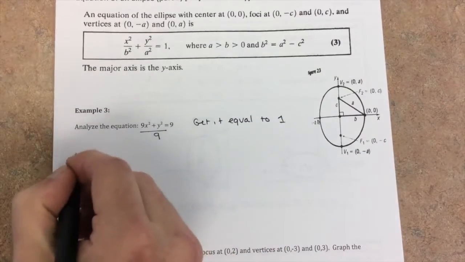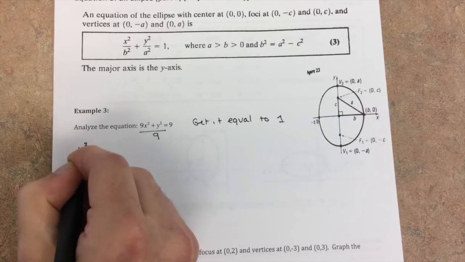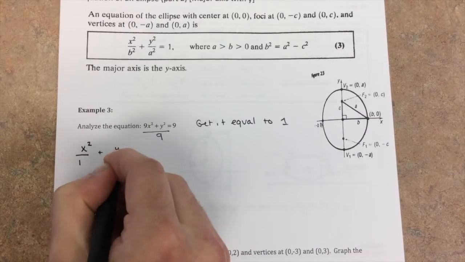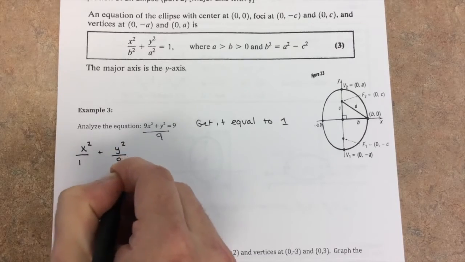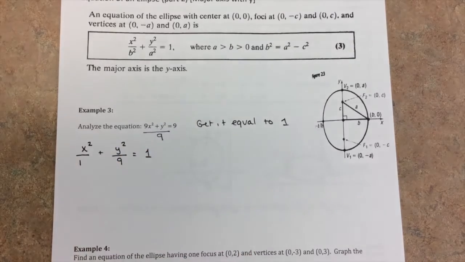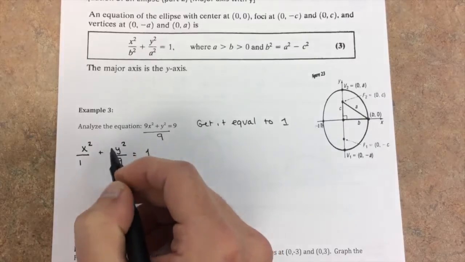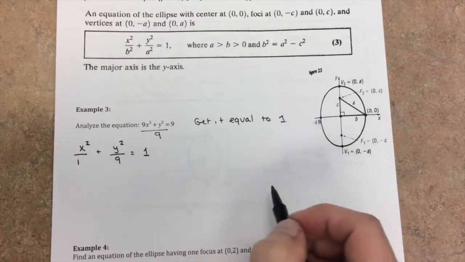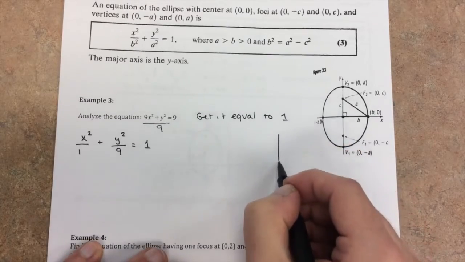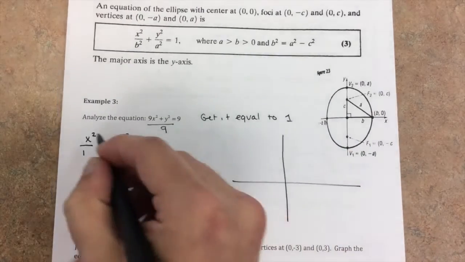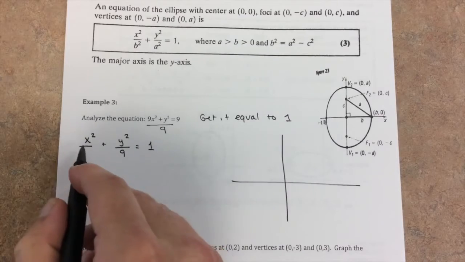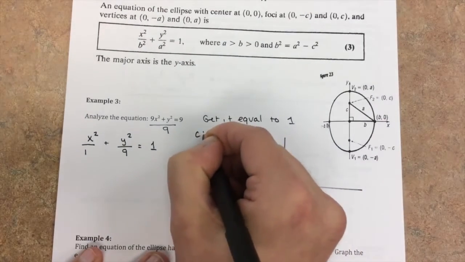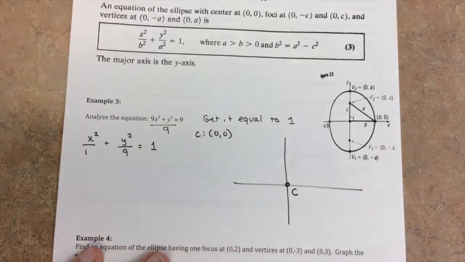So if we divide that by 9, we're left with x squared over 1 plus y squared over 9 equals 1. So you can see that, what's the bigger number here? Well, the 9 is obviously the bigger. So if we went ahead and graphed this, we know that there's no numbers next to the x squared or y squared, so our center is at 0, 0. So our center is 0, 0.